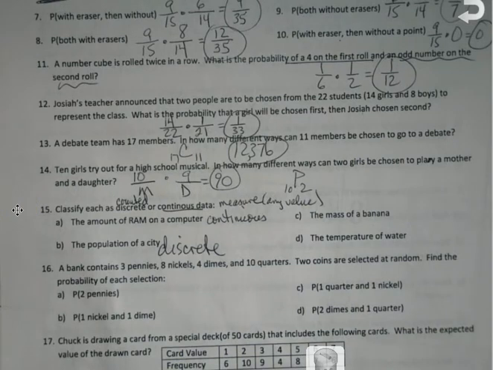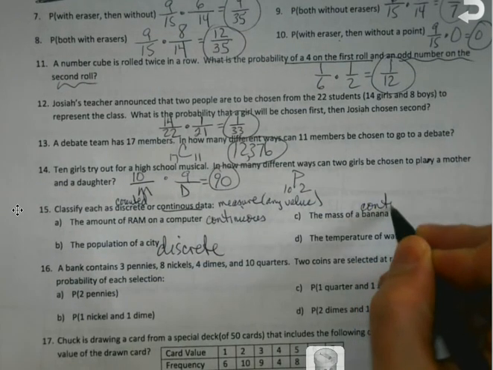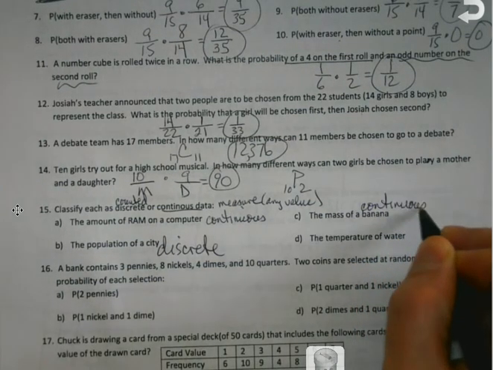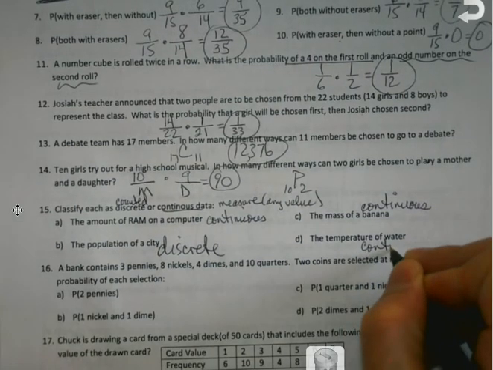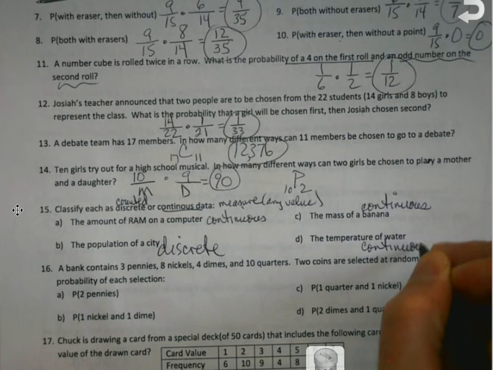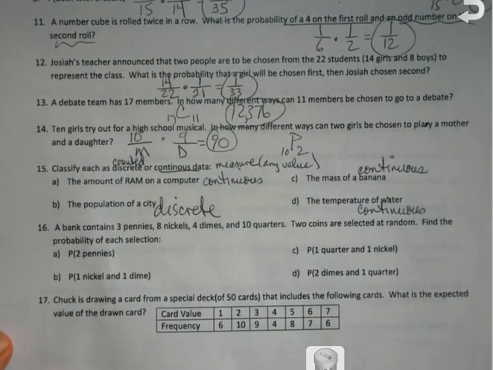So that can change lickety-split and not just be whole numbers. So that definitely would be continuous. The mass of a banana. Continuous, because again, that's measurable. And the temperature of water. Continuous, it's measurable. All right. Feeling better with that.